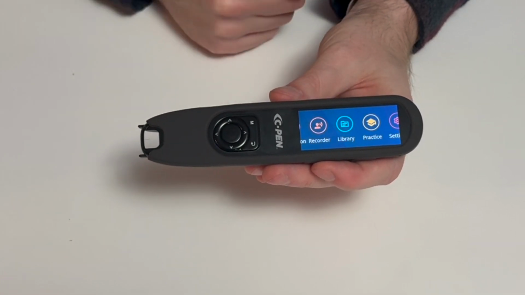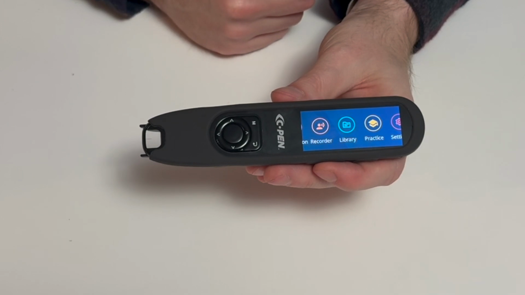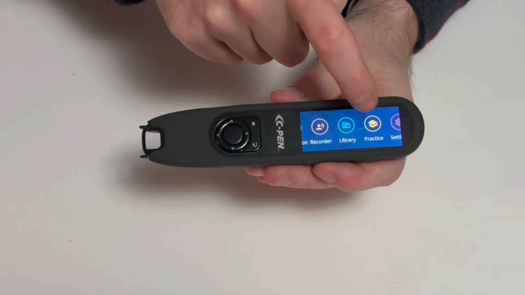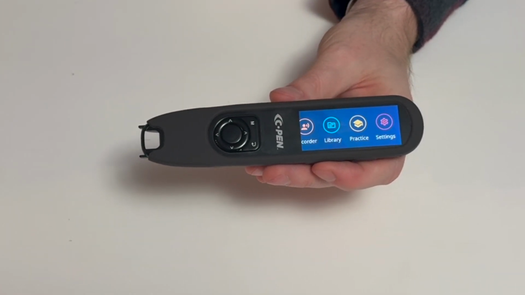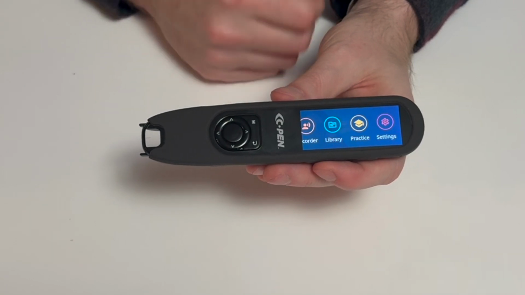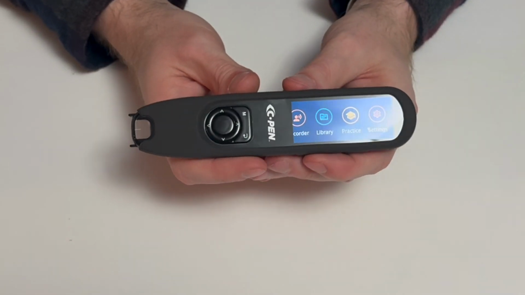Practice is going to be the words that you scanned with the dictionary that you didn't remember, you didn't know. It just kind of keeps those all in one place for you. And then the settings are going to be, of course, where you change things like the volume, you can change the brightness, you can change a couple other options like that, but it's going to be pretty simple what you can change in there for the most part. But yeah, so that's going to be the C-Pen Reader 3, and we now have that in our library.